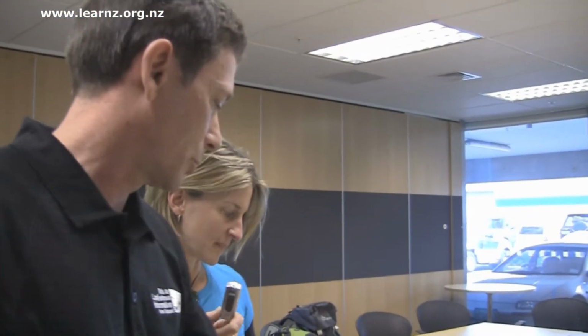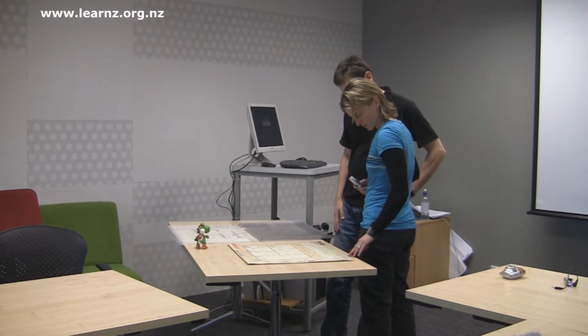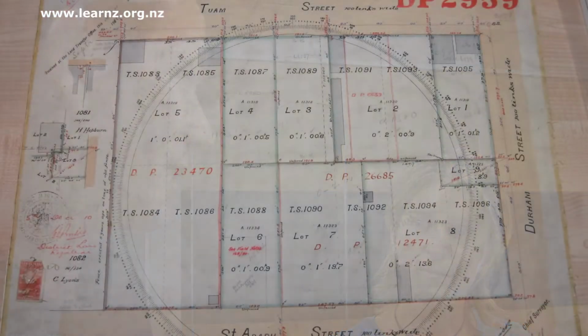Okay, well perhaps if I take a step back a little bit further, this plan is actually a plan of the site that the building we're in is located on. And the property that this building is on is on one of the sections that was originally laid out in 1850 on the Christchurch city map.